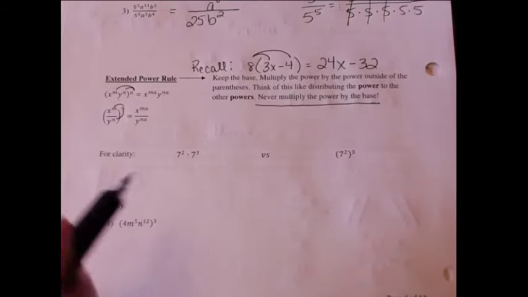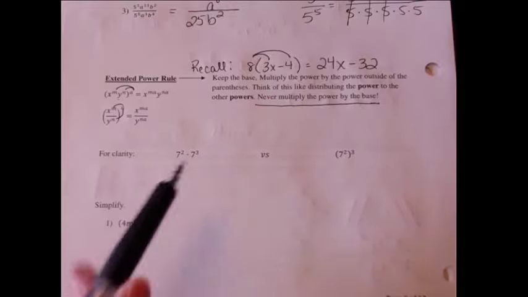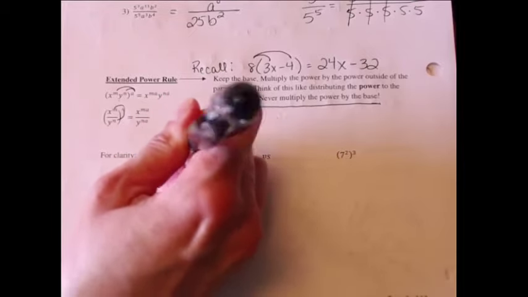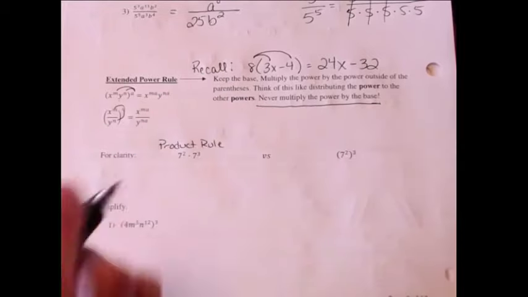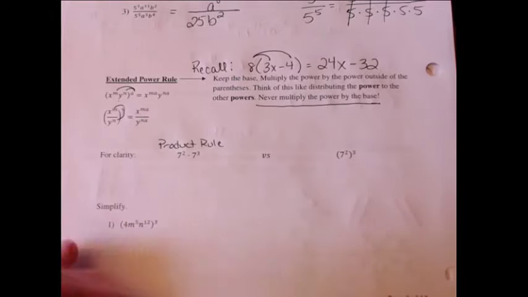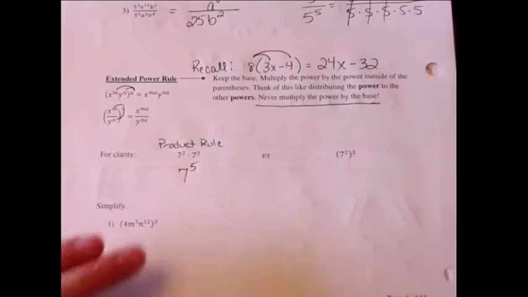For clarity and to make sure you're understanding this, our first expression, 7 to the second times 7 to the third, is the product rule. Notice each base has its own power and you're multiplying the bases. So it's 7 to the second times 7 to the third. Keep the base, add the powers.